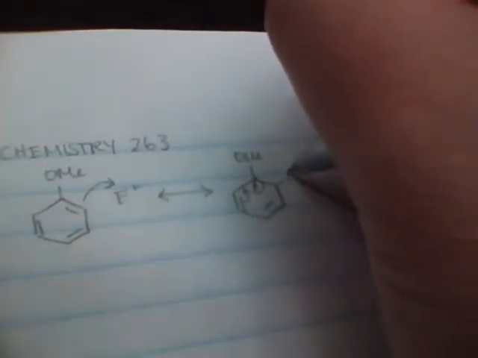And once again, I will write an additional resonance structure in which electrons are fed into the ring.